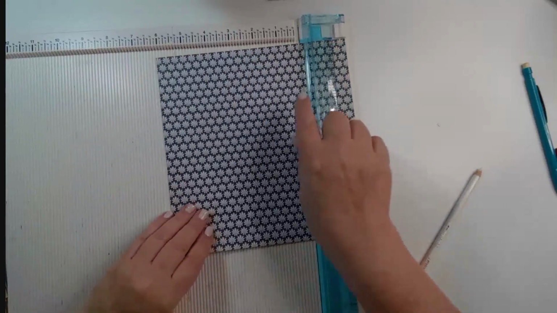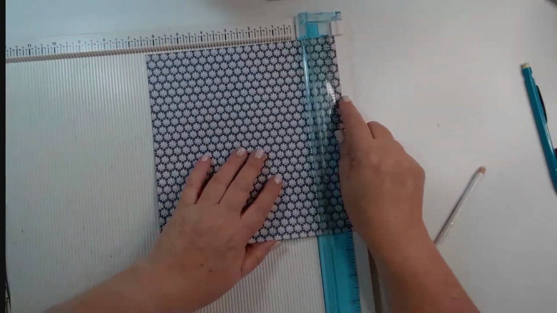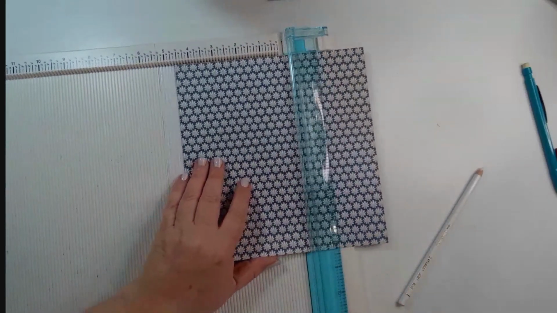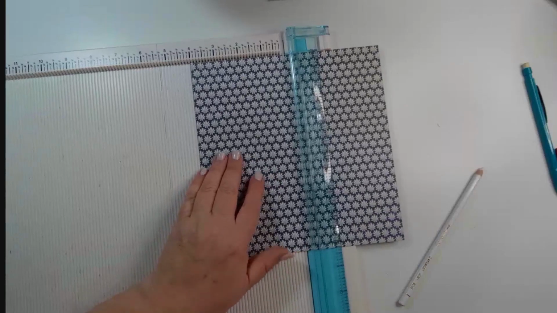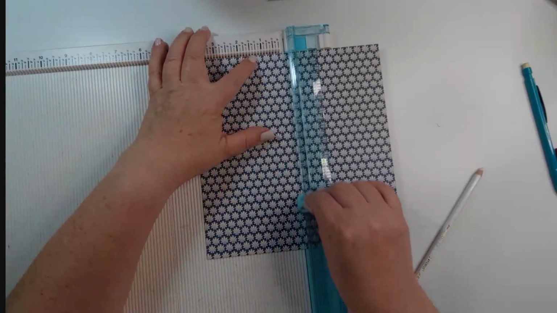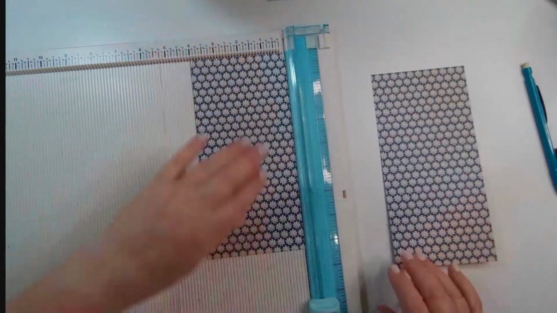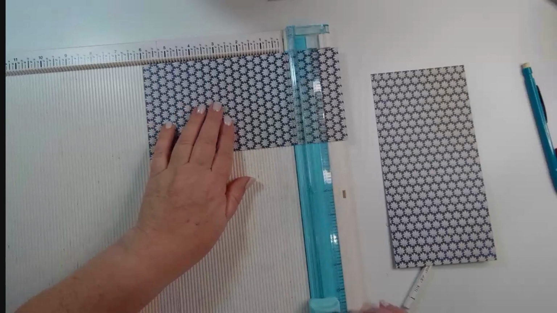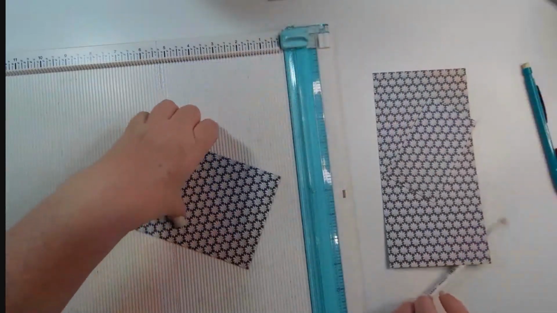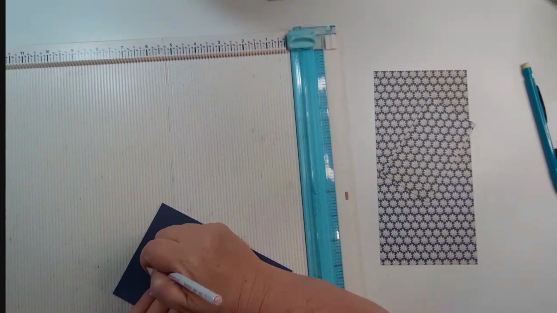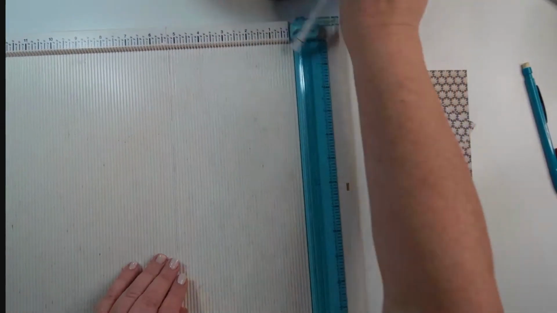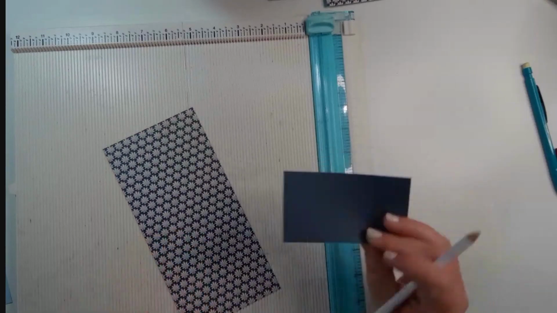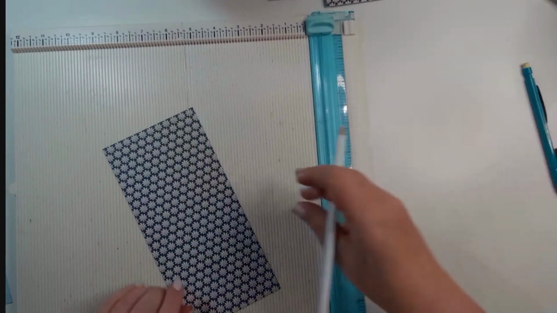Okay, and now I can go ahead and cut the D11s out and the D6-4. So the D6-4 again is 4 inches by 6. So this is D6-4. This piece is a remnant.